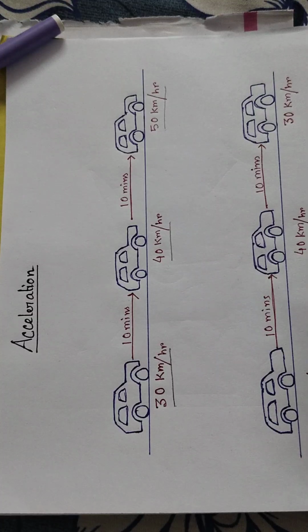That means at every 10 minutes interval, the car is increasing its speed by 10 kilometer per hour. The speed is increasing, which means the car is accelerating.